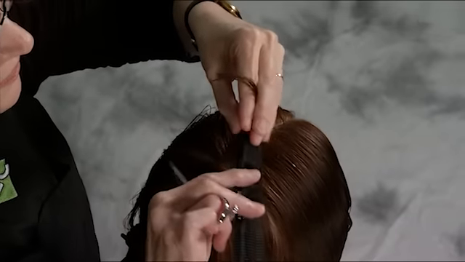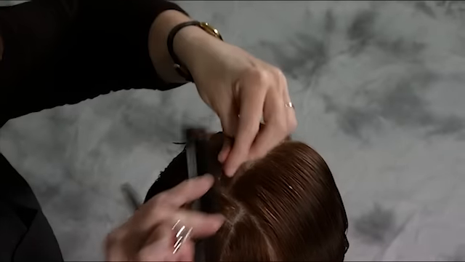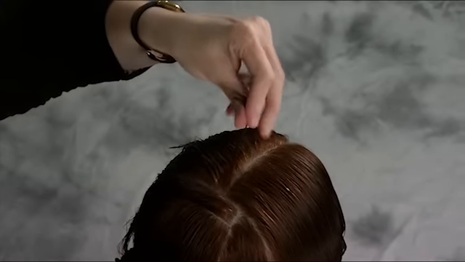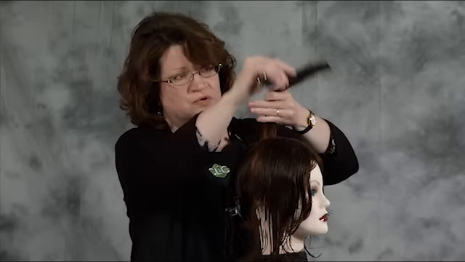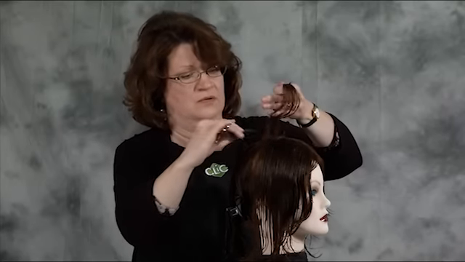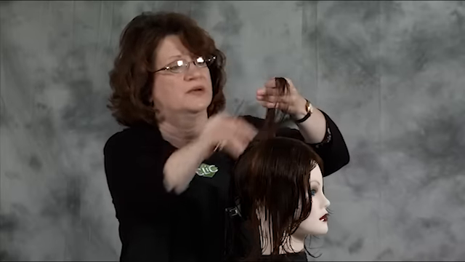That is going to be from the guide length that you created at the front two sections. So you're going to use that for your guide length for the center back panel.